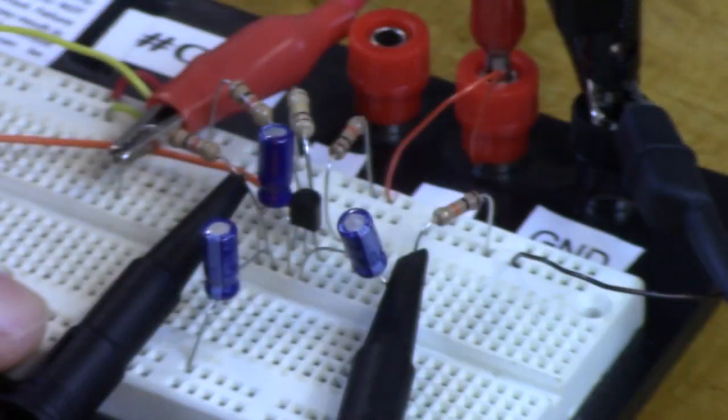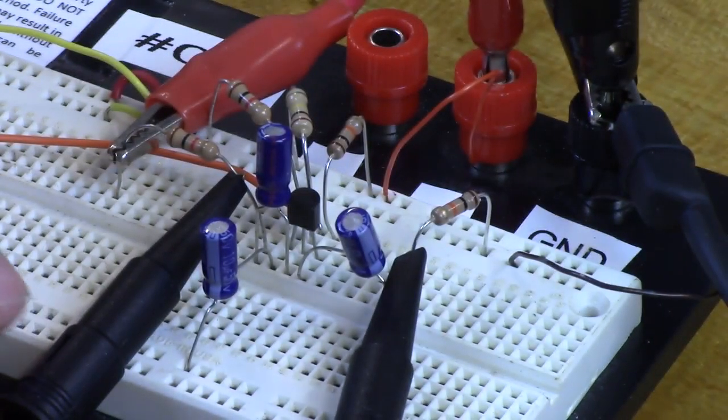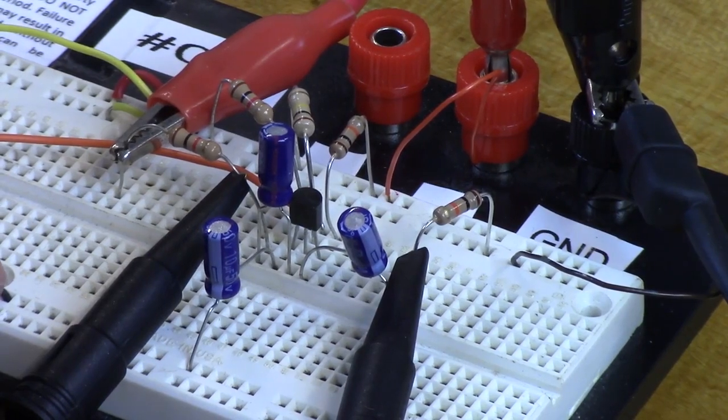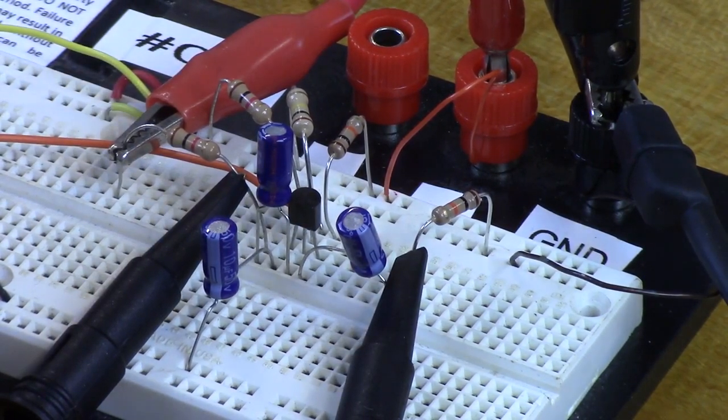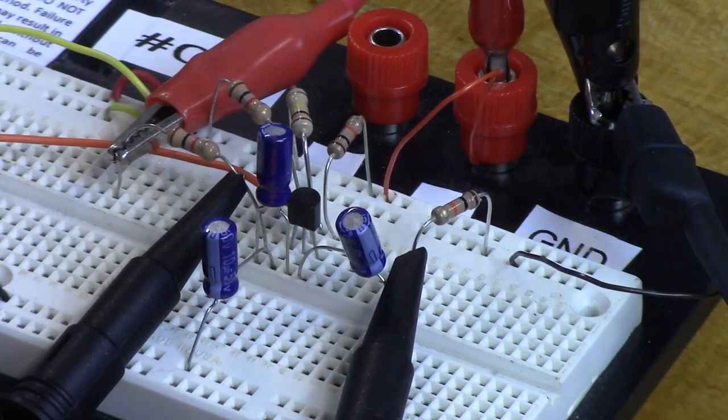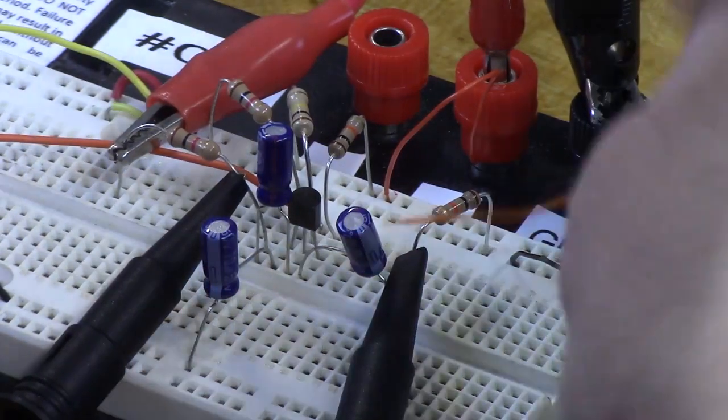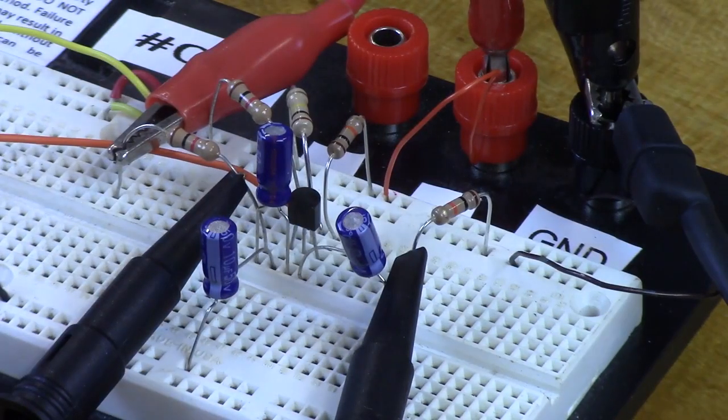So the bypass capacitor is here across the bottom now, and we just need to run one jumper from the bottom bus up to the top bus. We need a jumper that's been stripped. So will that reach? Yes. We're just going to quickly strip this jumper and plug it in there.